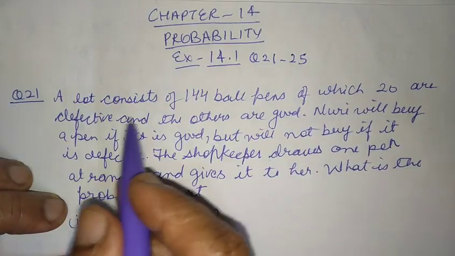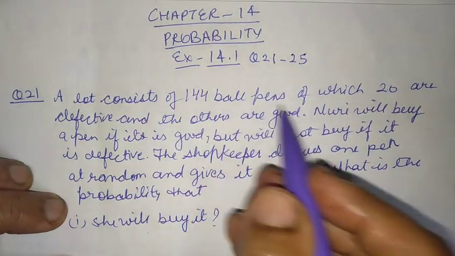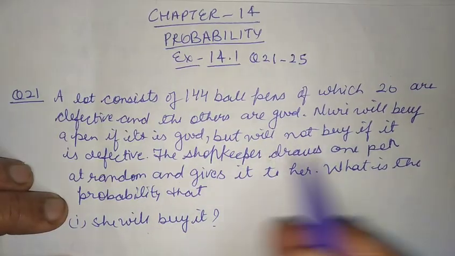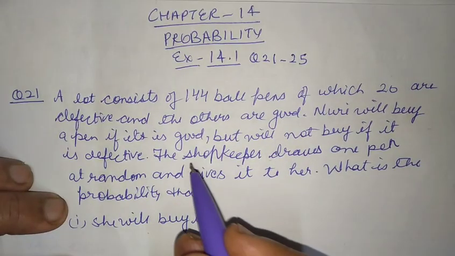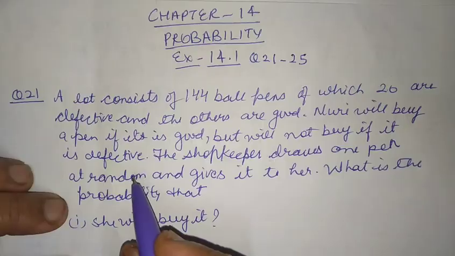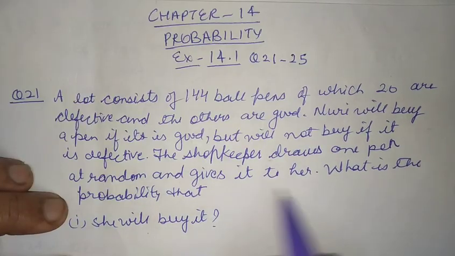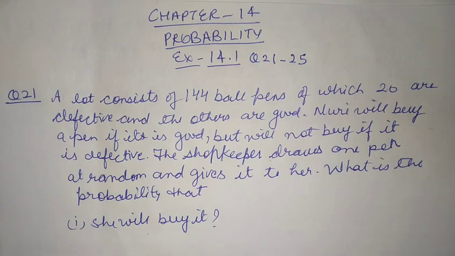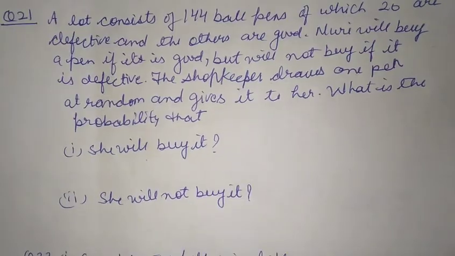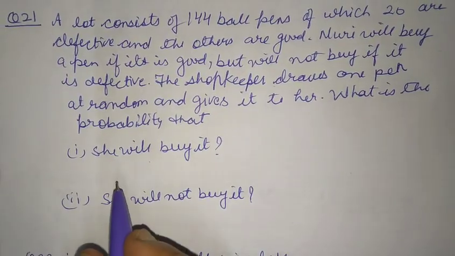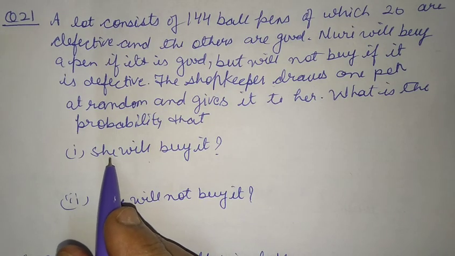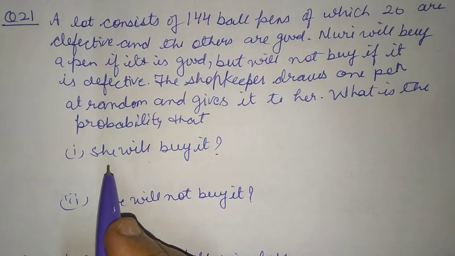A lot consists of 144 ball pens, of which 20 are defective and the others are good ones. Nuri will buy a pen if it is good, but will not buy it if it is defective. So the shopkeeper draws one pen at random and gives it to her. What is the probability that she will buy it? Here we see Nuri will buy the pen if it is a good one. So the probability that she will buy the pen will be equal to the probability that the pen is a good one.